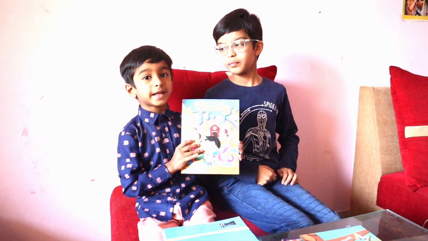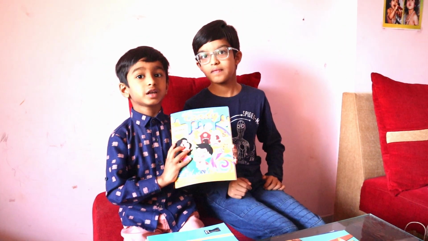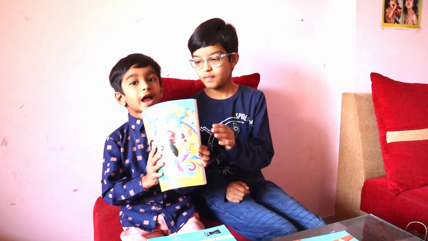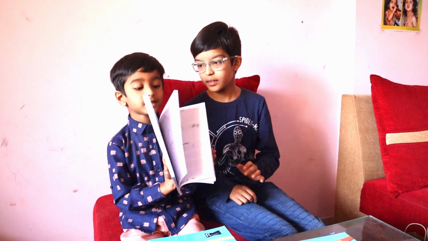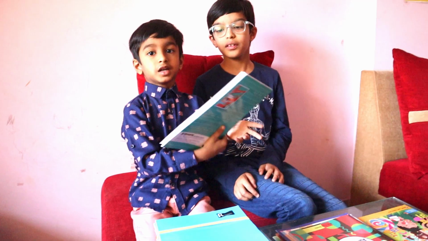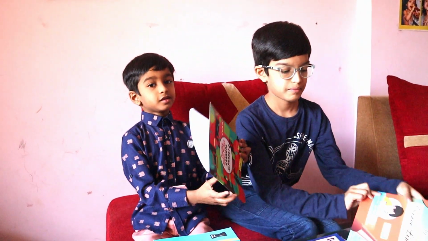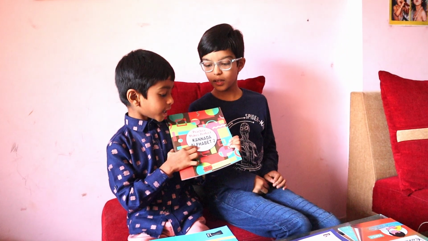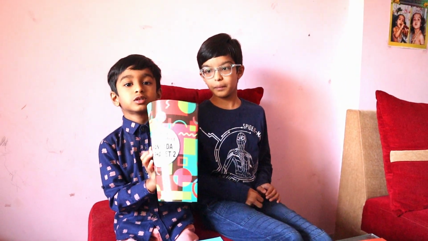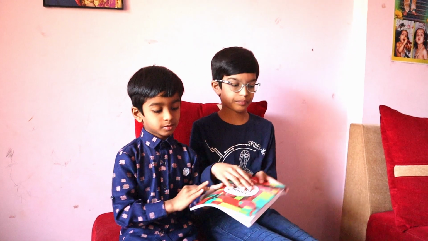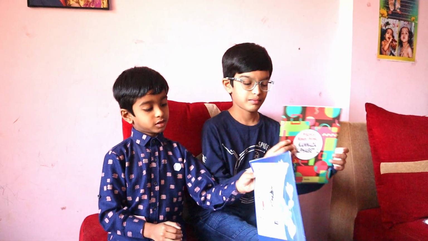This is my candy book and it is Hindi worksheet. And so many Hindi letters are there. This is my cursive writing book. This is my Kannada alphabet 2 book. This one is my drawing book.